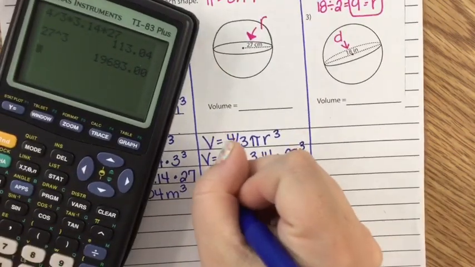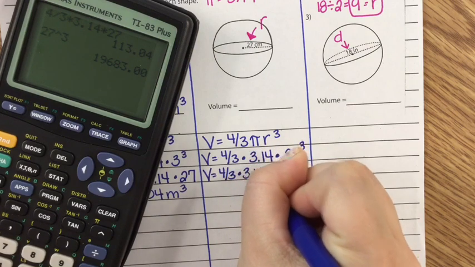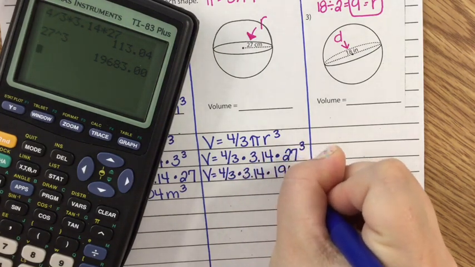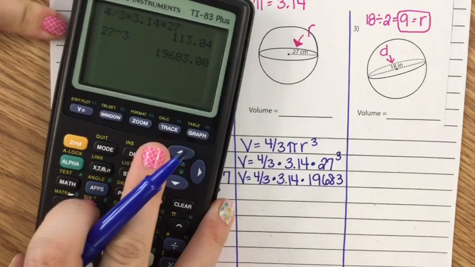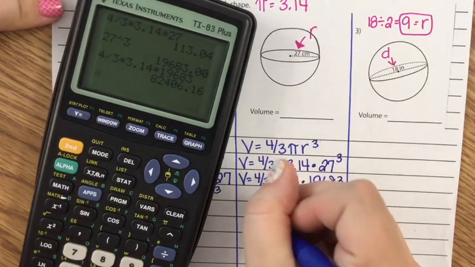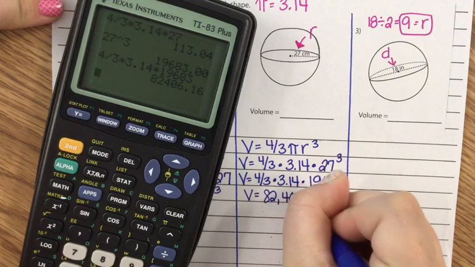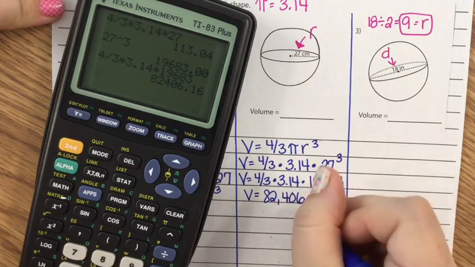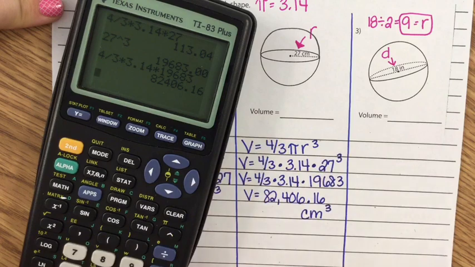Alright. So volume equals 4/3 times 3.14 times 19,683. Big number on the way. So we're going to go ahead and multiply all that. 4/3 times 3.14 times 19,683. And we get 82,406 and 1600ths centimeters cubed, because we use 3 measurements: radius, radius, radius.